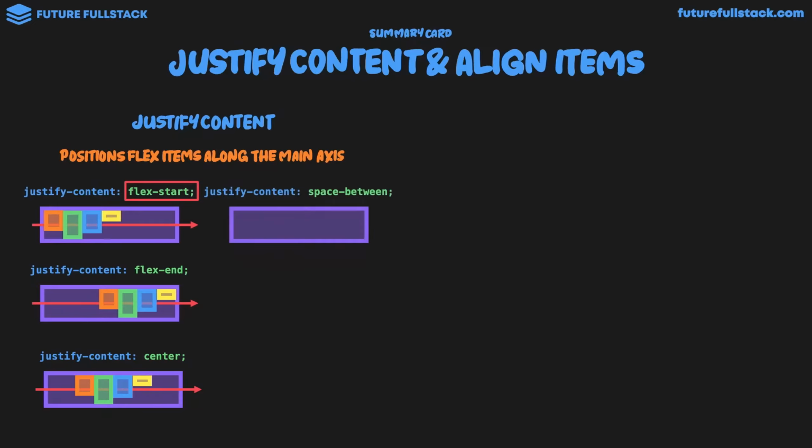The next value was space between. We have our Flex container, our main axis. The Flex items on the far left and far right are pushed right up against the Flex container, and then any remaining Flex items are positioned with equal spacing between each of the Flex items.